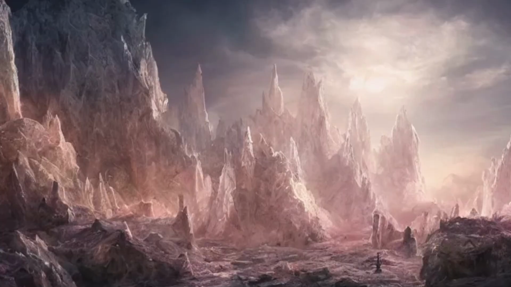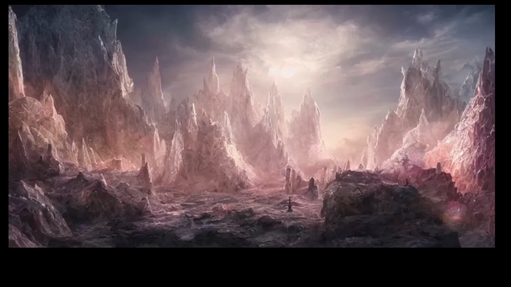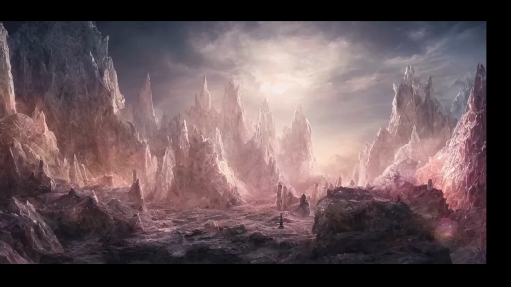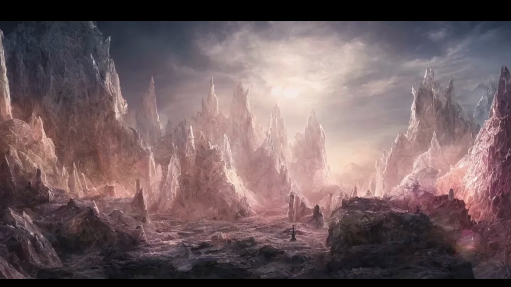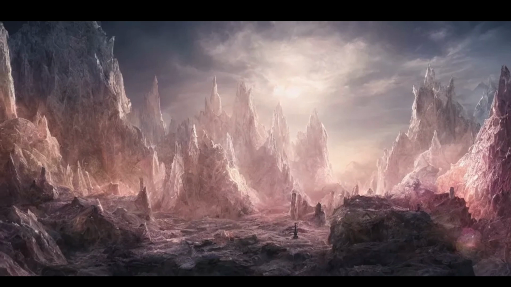There's another picture that I found. This one too is a really cool one. Actually, let me resize this because it's super big. This one is like rose quartz. Yeah, this one's really cool too.